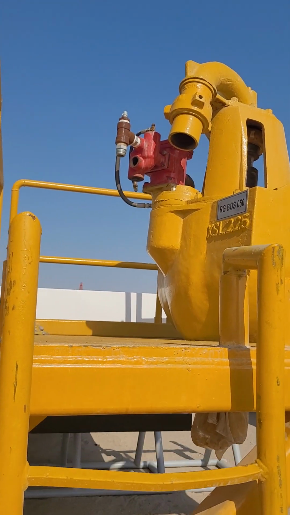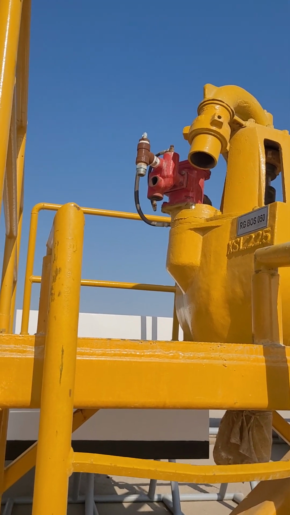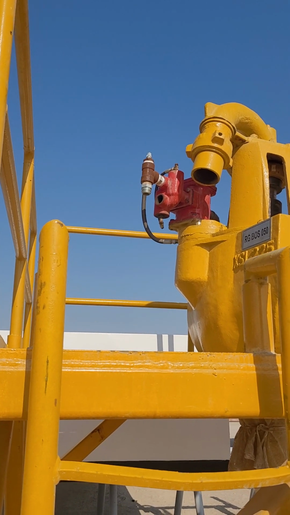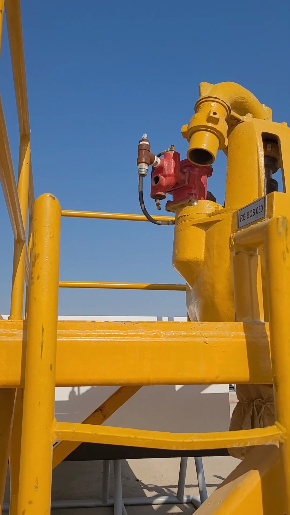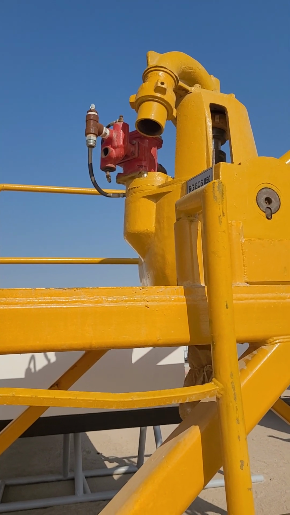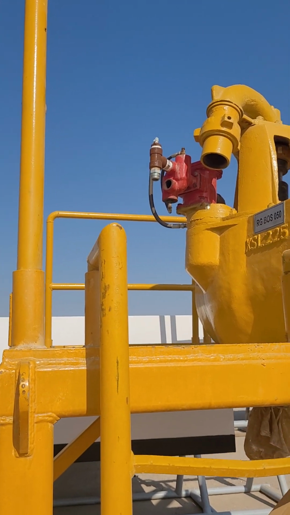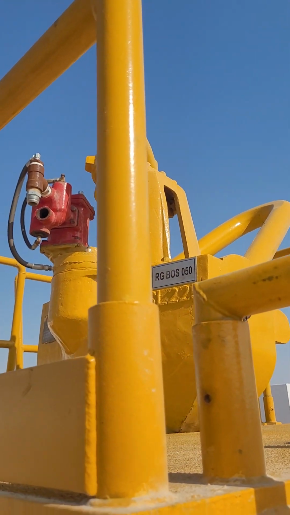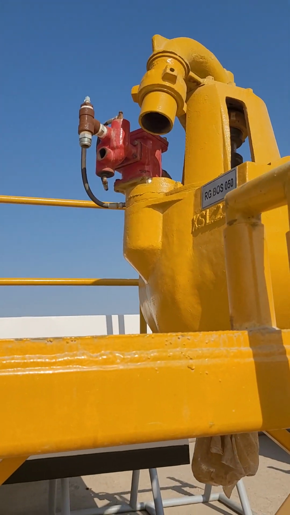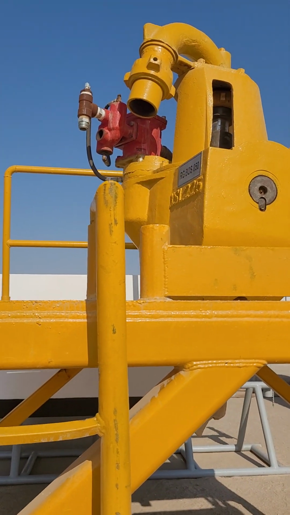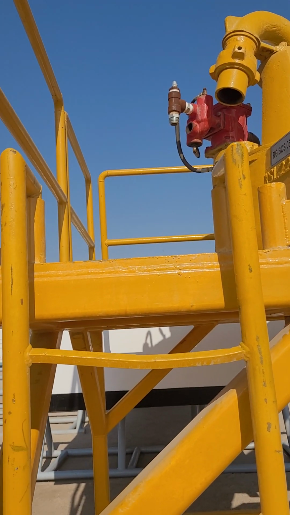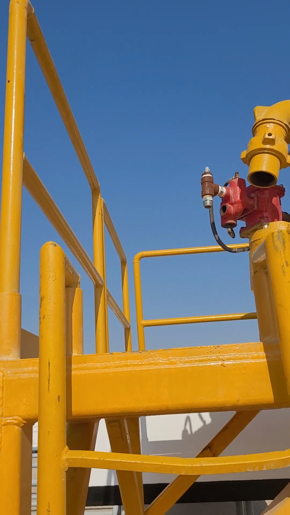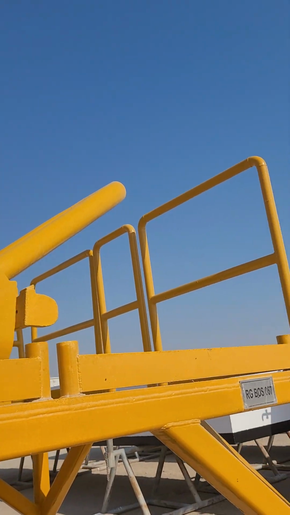We have the air spinner to connect and disconnect the Kelly. The Kelly has 4 edges, not rounded. So using this hydraulic pump or air pump, we can use it to open and close, connect and disconnect the Kelly.